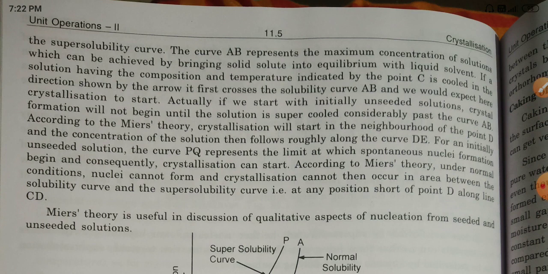Actually, if we start with an initially unseeded solution, crystal formation will not begin until the solution is supercooled considerably past the curve AB. And according to Miers' theory, crystallization will start in the neighborhood of the point D, and the concentration of the solution follows roughly along the curve DE.